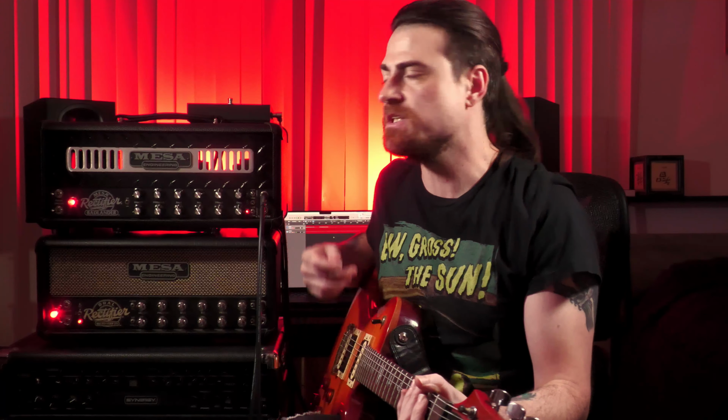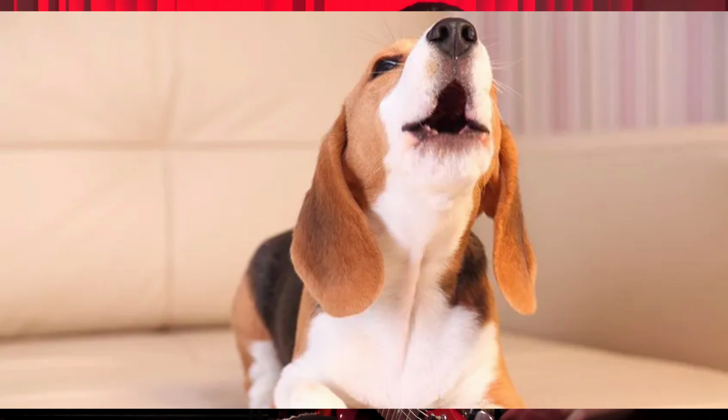Now, I don't really think the Badlander has a very thin low end. It just kind of has a tighter low end. So what do I mean by that? Well, if you were to just palm mute on the Recto-Verb, you can hear that low end tail out. Right? You get that woof, woof kind of sound.